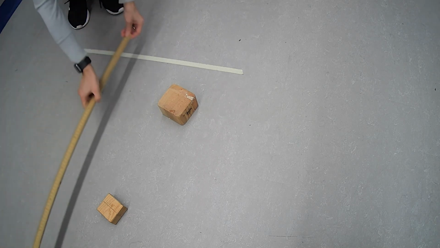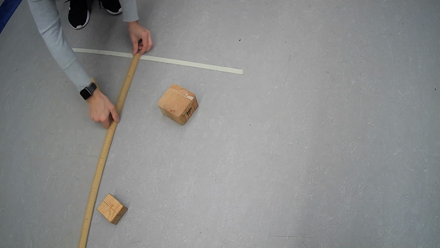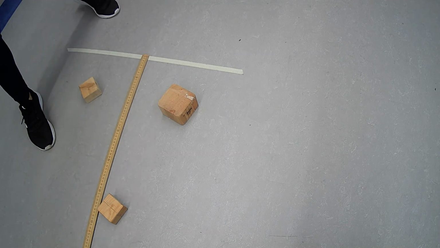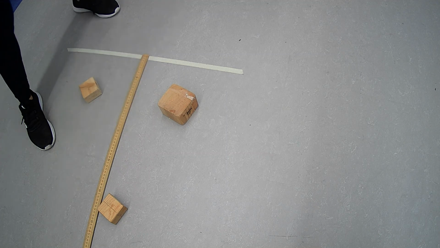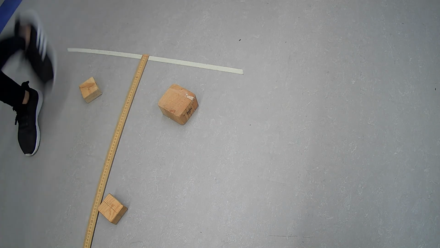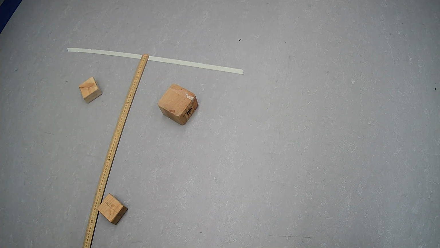Remember, I want to measure from the front part of the tape to the front part of the block. It is 56 centimeters. I would do the big block 3 more times. And then, of course, we would average our trials. All right, there you have it. Block Wars.